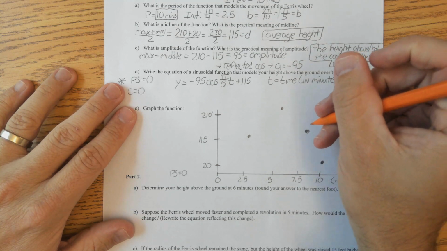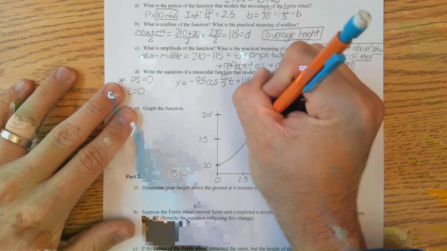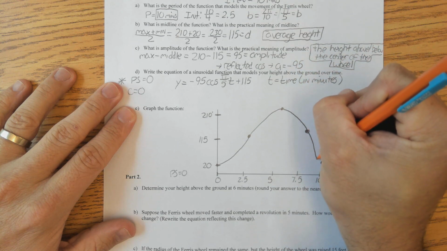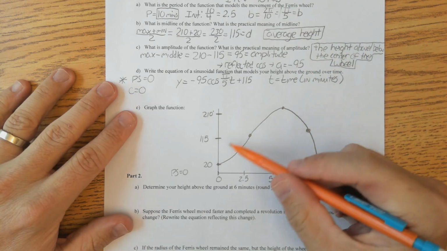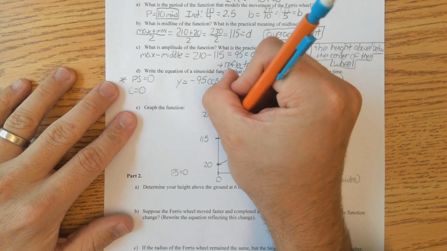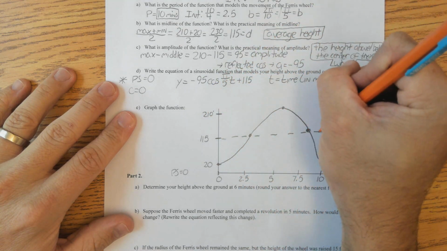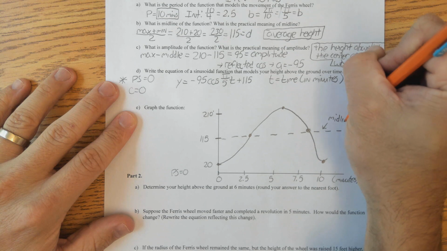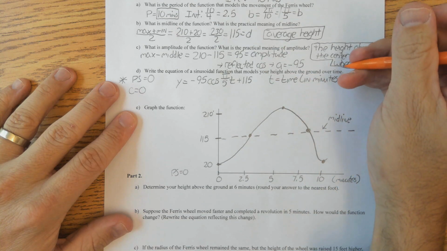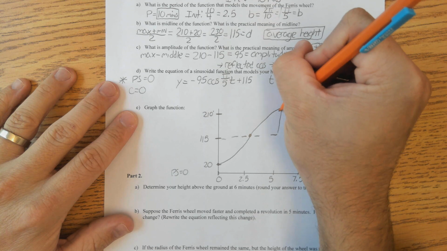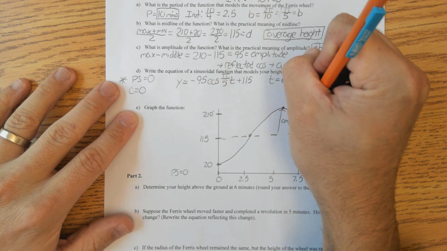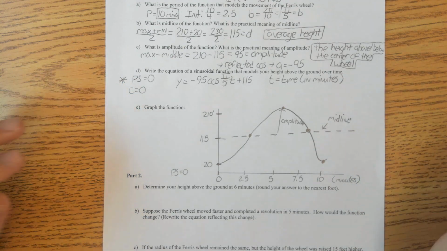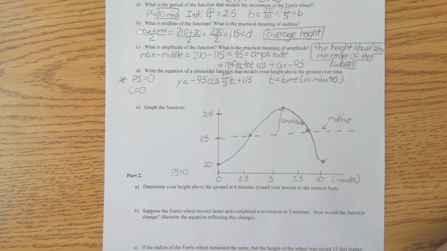And so now look at your graph. This is why we have a negative cosine. We start low, down to middle. So we go low, middle, high, middle, low. And so again, my dashed line right here is my midline. My amplitude. So that's you pretty much taking a word problem and writing a graph for me.